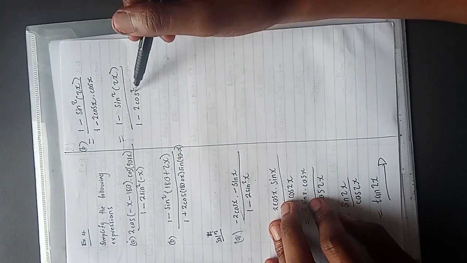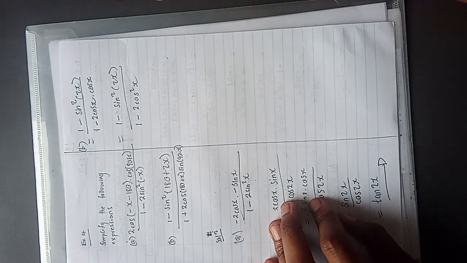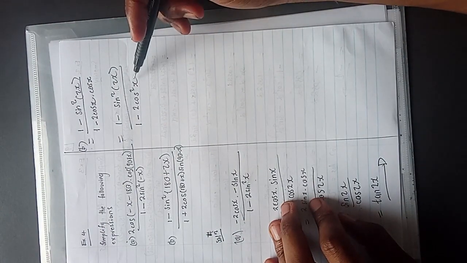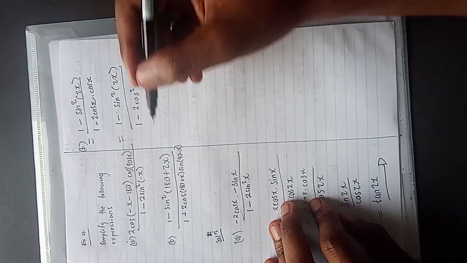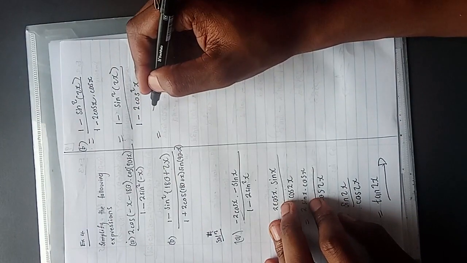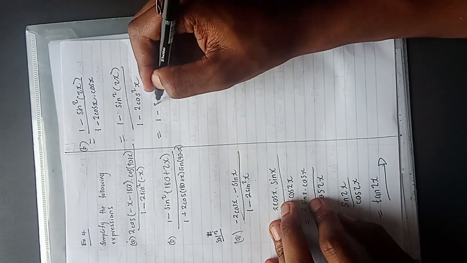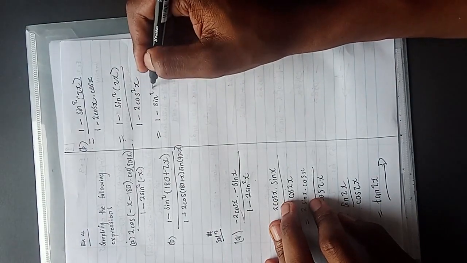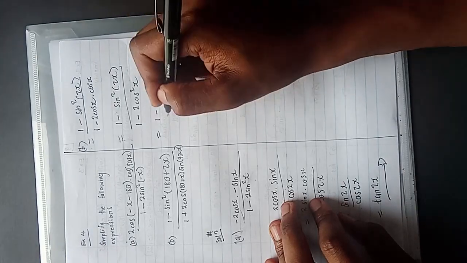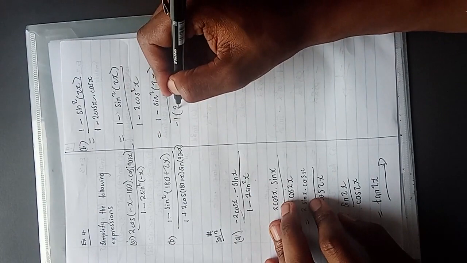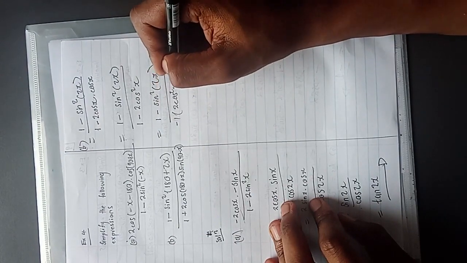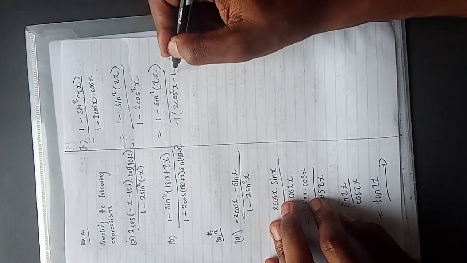In this one, if I factor out -1, it will change to something that I know. So I have 1 minus sin²(2x) close. So I factor out that -1. This one will be positive cos 2x, and this one will be -1 close.